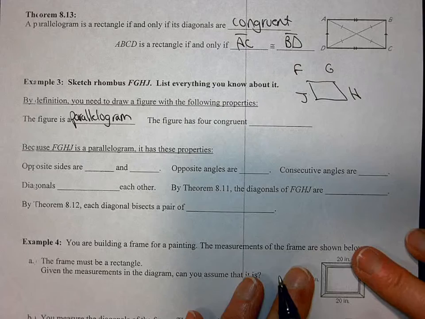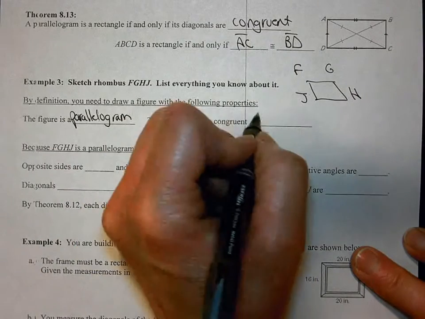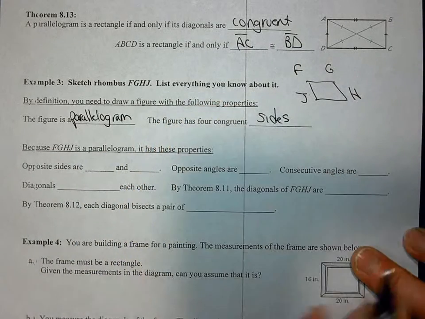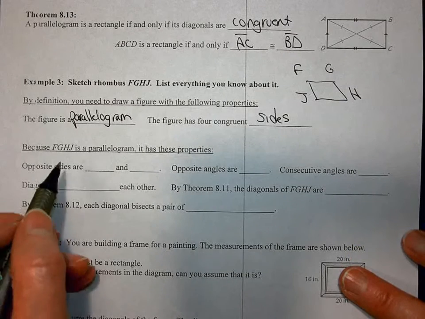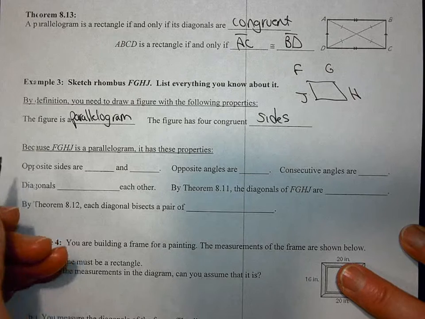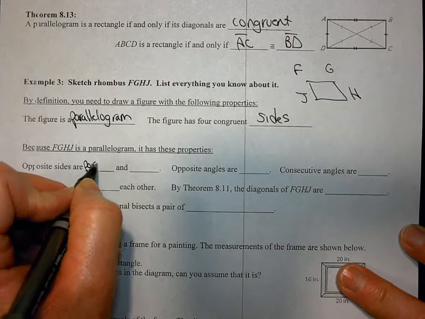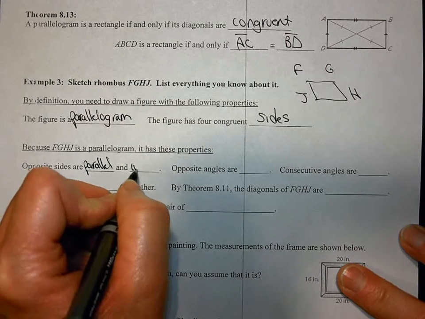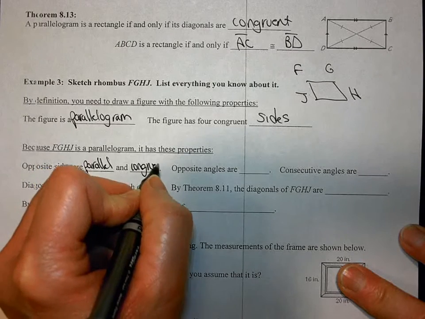We also know on a rhombus that the sides are congruent, so this figure has to have 4 congruent sides. We can go back and use all the parallelogram properties, so we know that opposite sides are both parallel and congruent. We did that with our parallelograms.